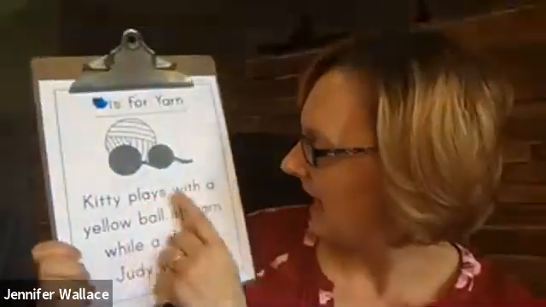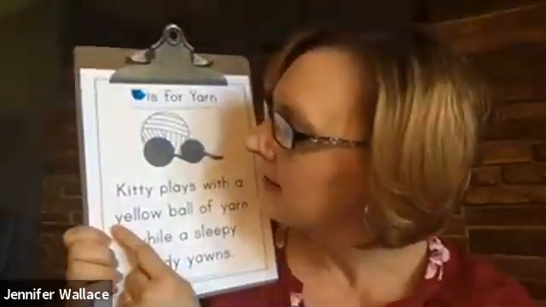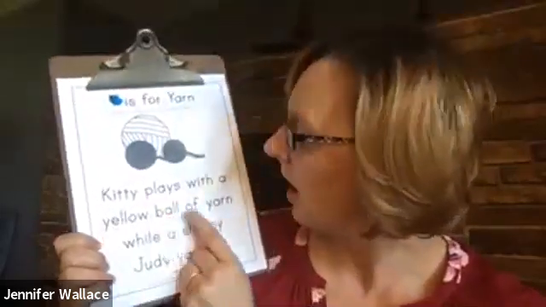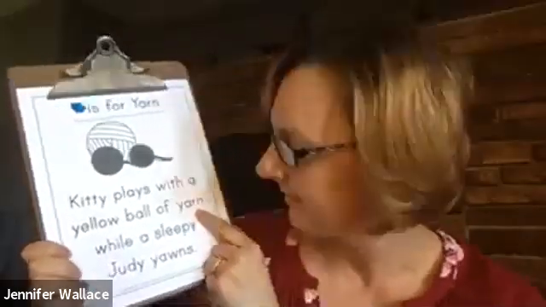Kitty plays with a yellow. Oh, I found the yellow plate. Remember? Yellow has the Y at the beginning of it right there. Ball of yarn. Oh yeah, that's right. I found yarn too, and it starts with the letter Y.